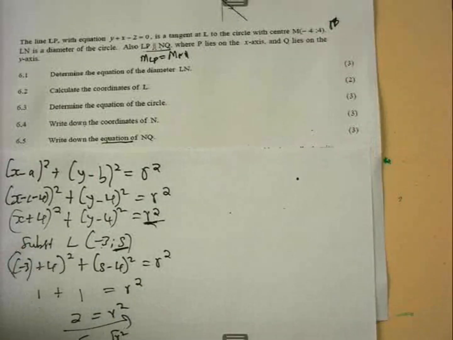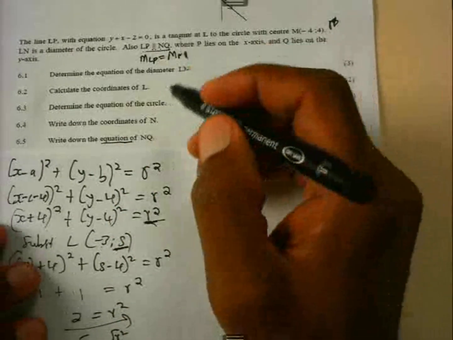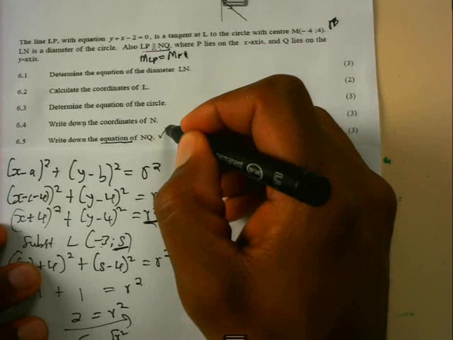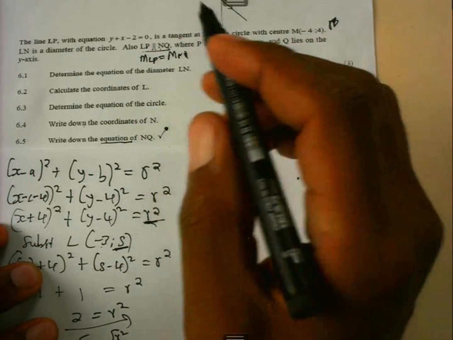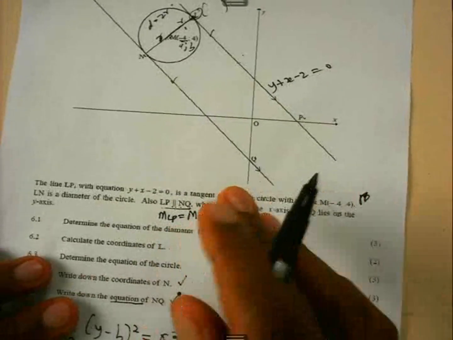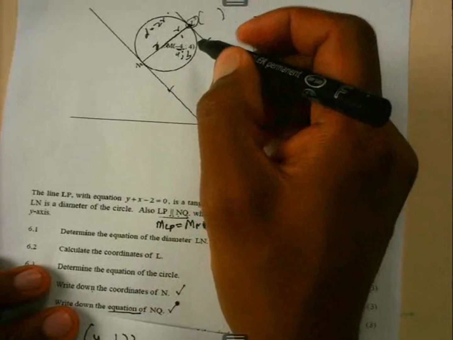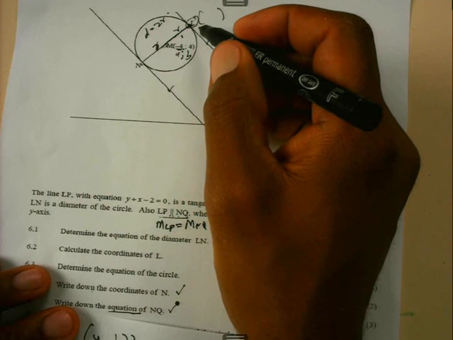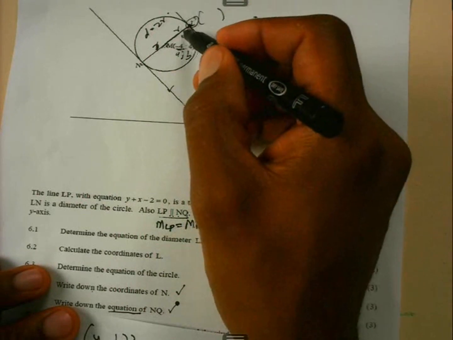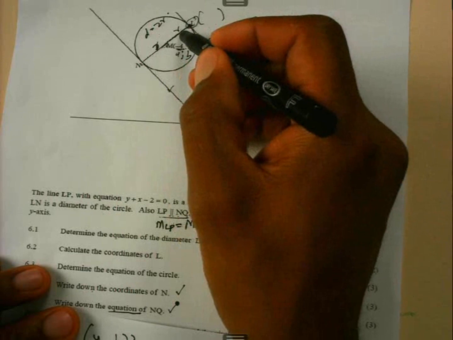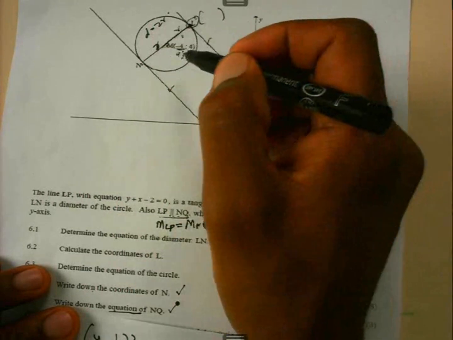Right, boys and girls, this is the equation of a straight line, which is grade 11 work. The coordinates of N, if you understand the midpoint, will be easier for you to solve, because you need to understand that the diameter is R1 plus R2, which is 2R.